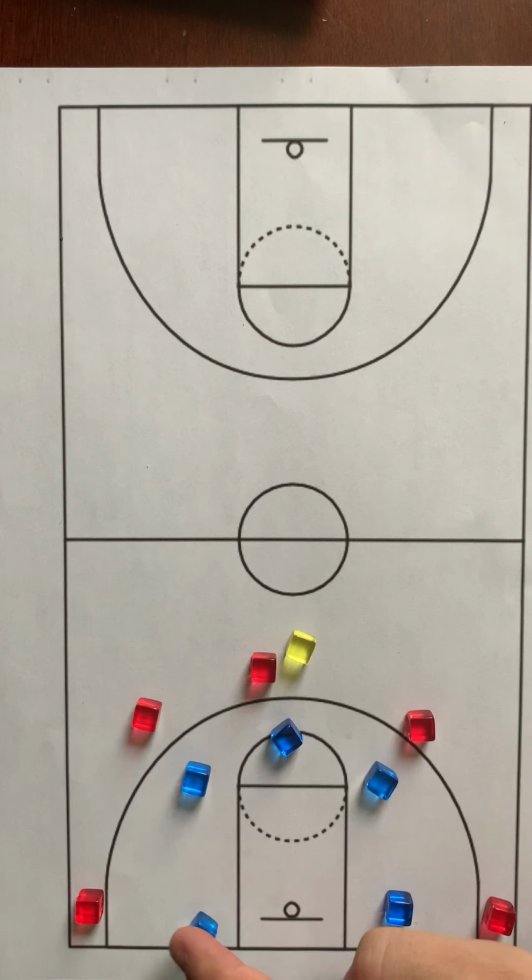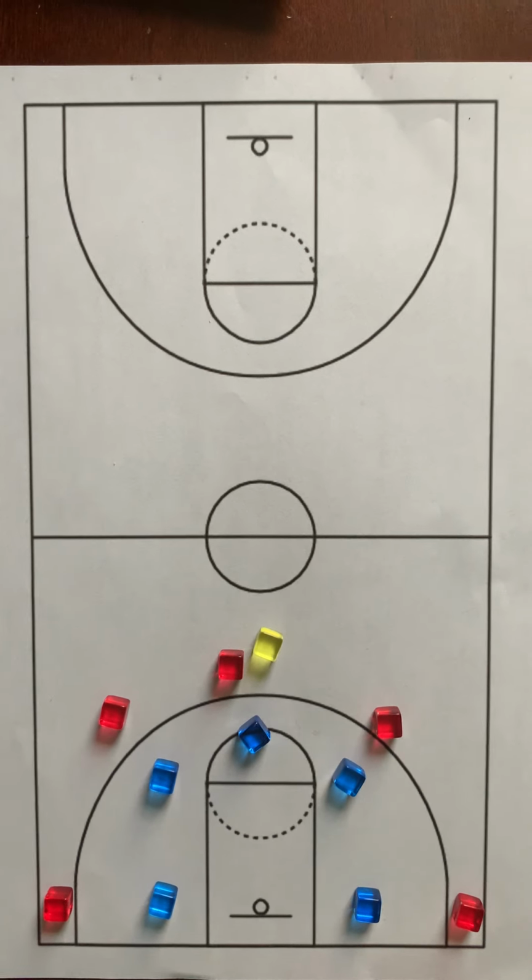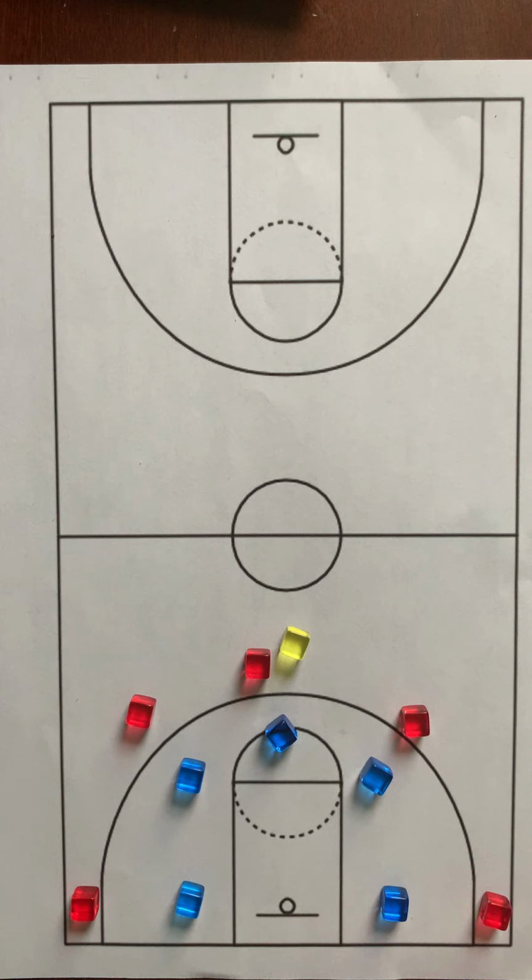So yeah, you can give some pretty big gap help too, especially because I think most of the teams we play aren't going to beat us from the outside. But they will beat us in the paint, so obviously we want to prioritize defending there.